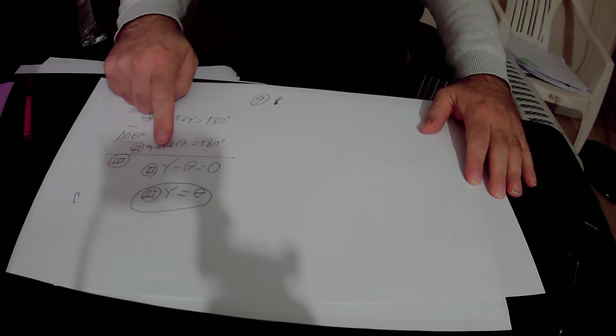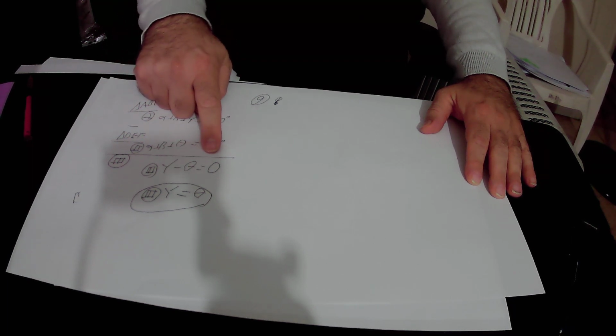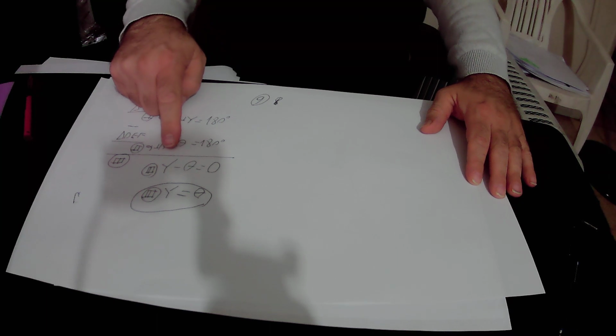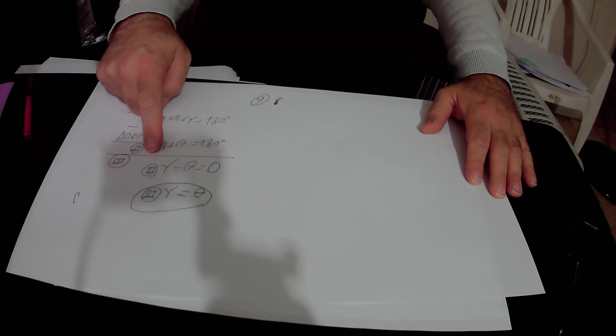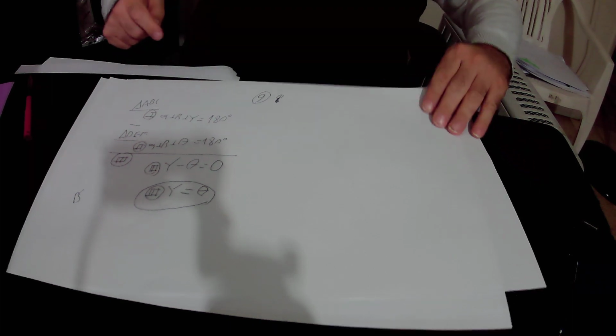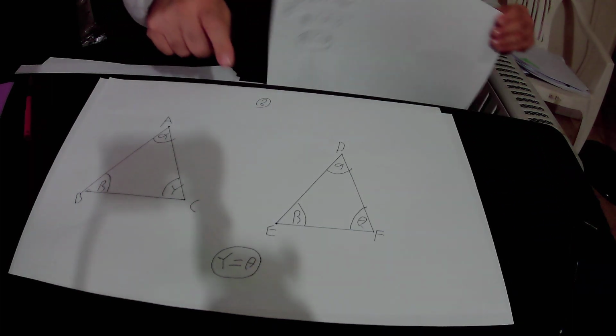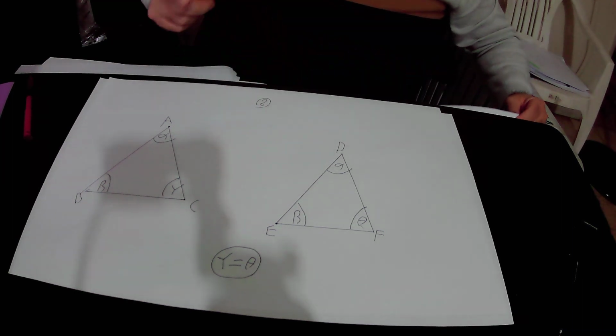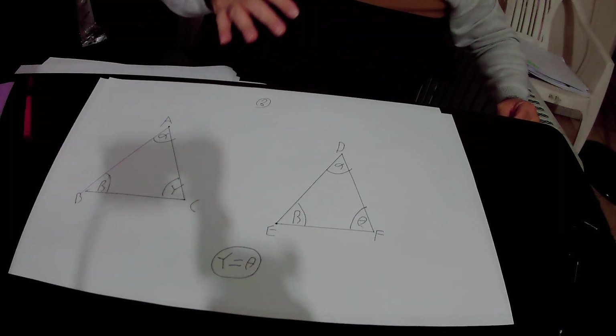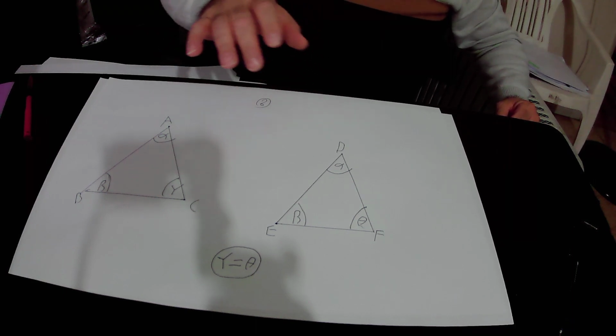So gamma minus theta equals 0. We added theta to both sides, and we found that angle gamma equals angle theta. That is the proof of the third angle theorem. We proved that it is true.